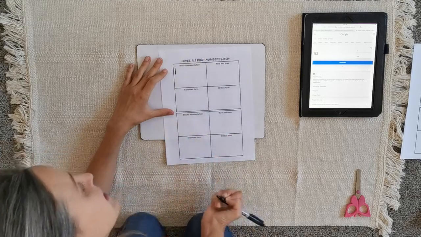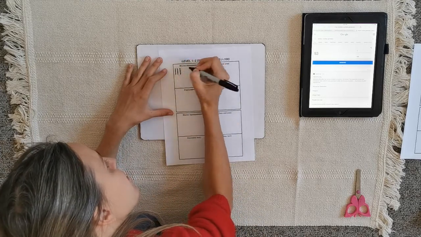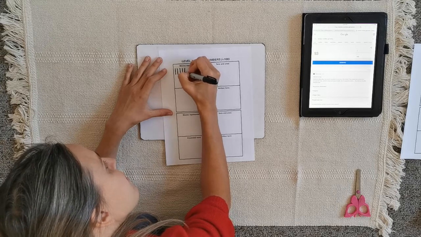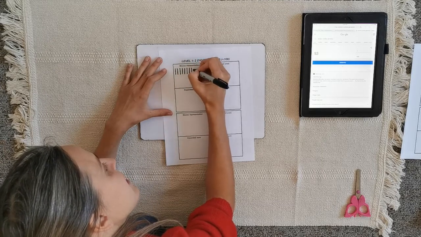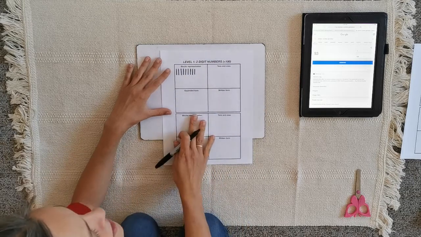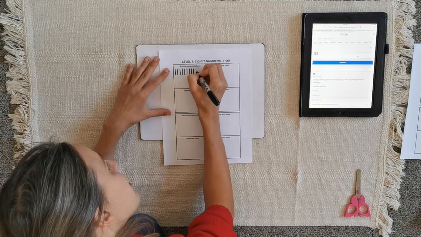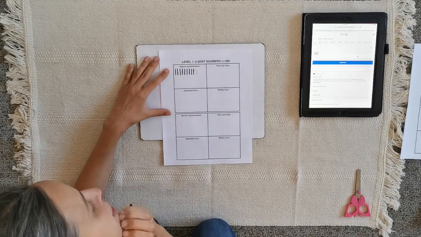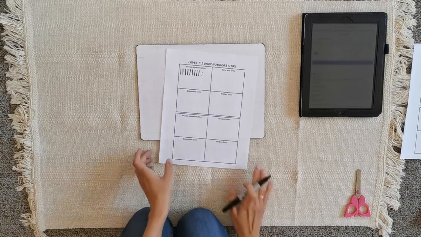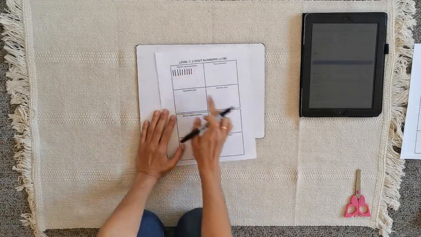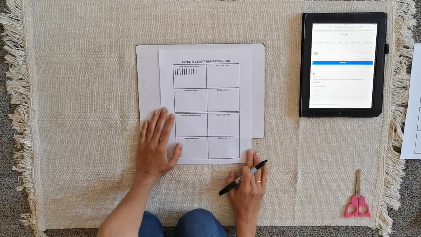So this is a 10, 2, 3, 4, 5, 6, 7, 8, and 9 tens. And my number is 93, so I have 3 ones more. These blocks are the same that we have been using in all the centers, so it's just a drawing of them.